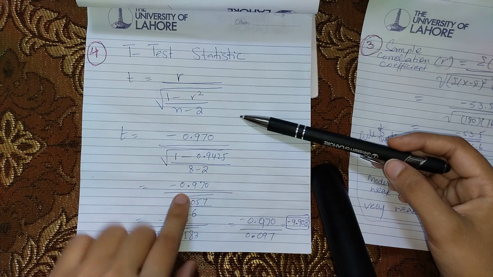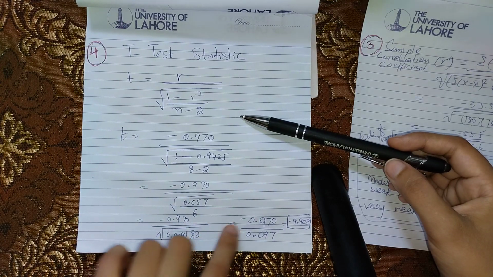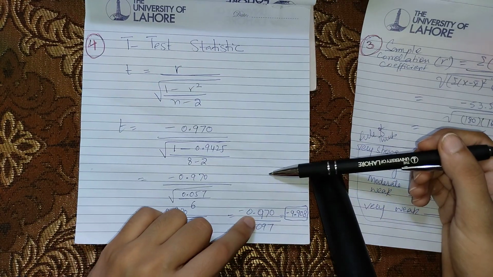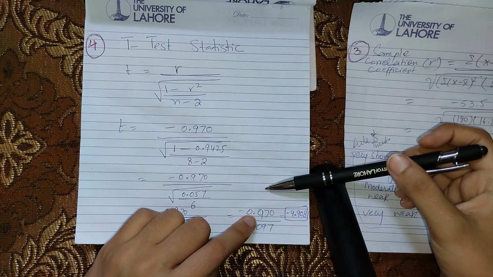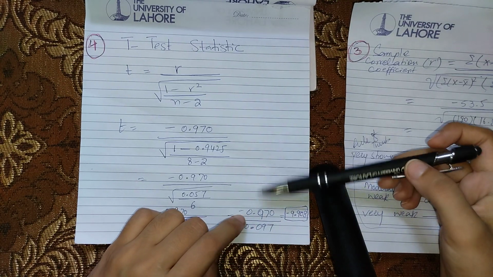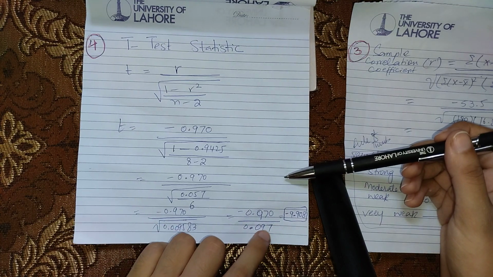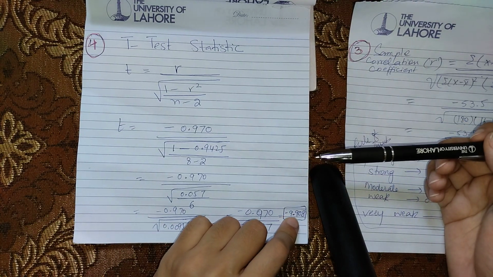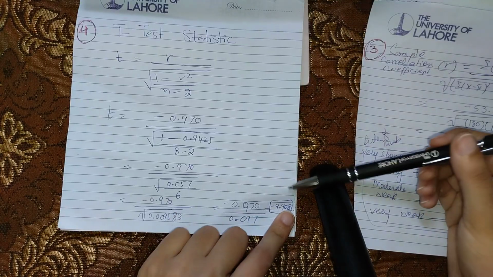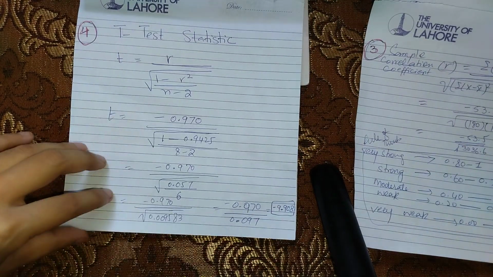Then you will divide minus 0.97 by 0.097, and it becomes minus 9.908. So this is the t value.